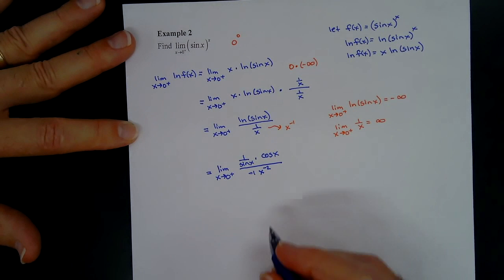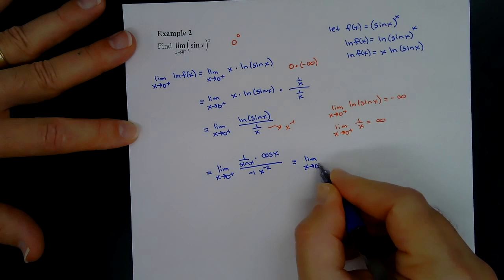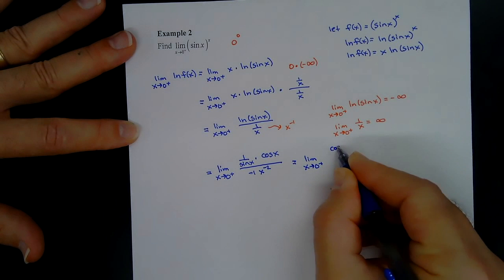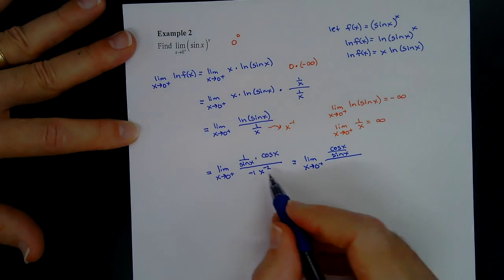Okay, so really, I'm going to come off to the side here, this is the limit as x approaches 0 from the right of cosine of x over sine of x, over negative 1 over x squared.